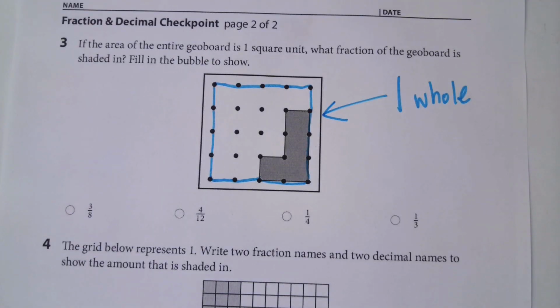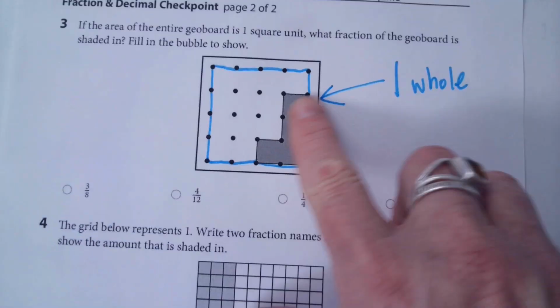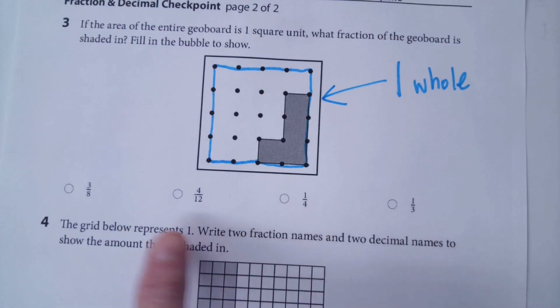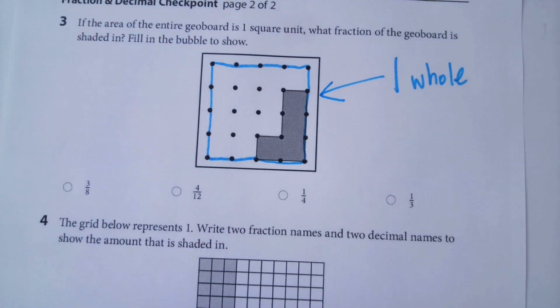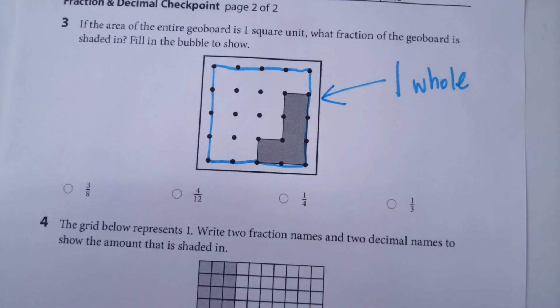Okay, great. If you're all done, I'm going to keep going. You're welcome to keep working with us, or you can put it in the turn-in tray. So, I want to see which one of these, now, I know my geoboard is 16ths, and Isabella, none of these have 16 on the bottom. So what I did, does anyone have any ideas for this one?